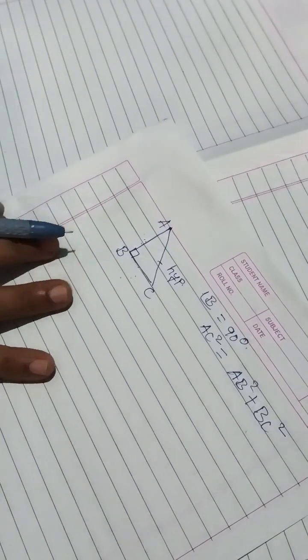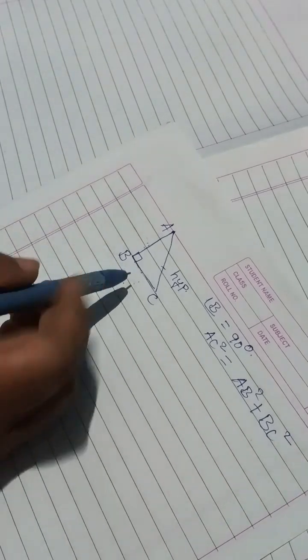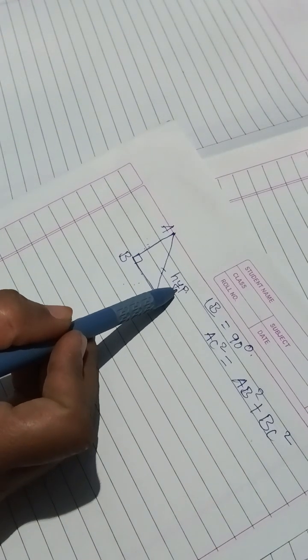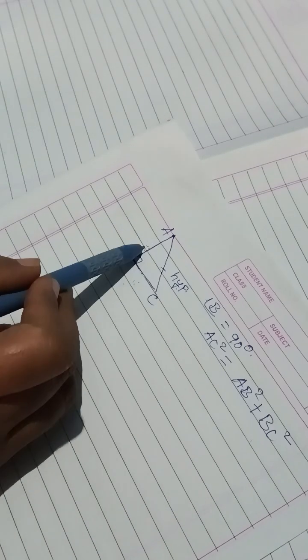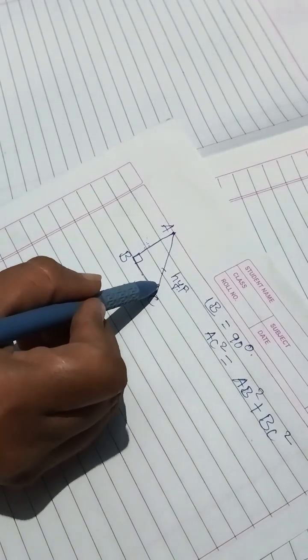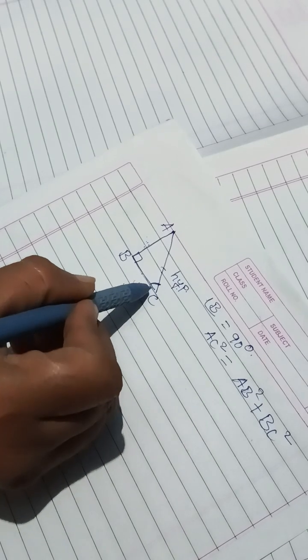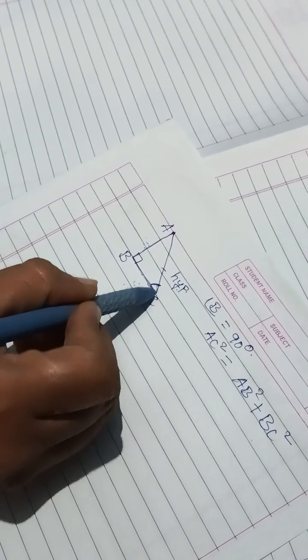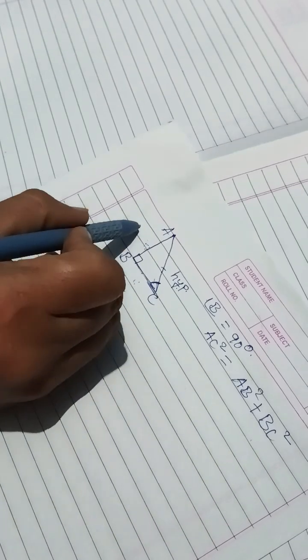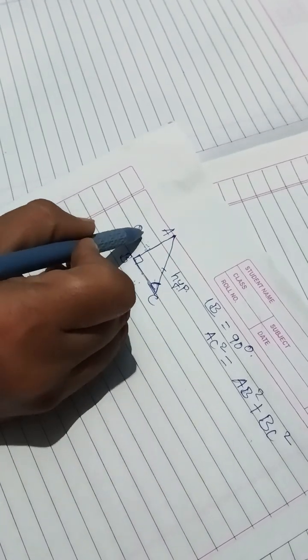Now in trigonometry, we have learnt just now that this is the hypotenuse. What do we call these two sides? When we consider angle C, for this angle, the side opposite is AB.